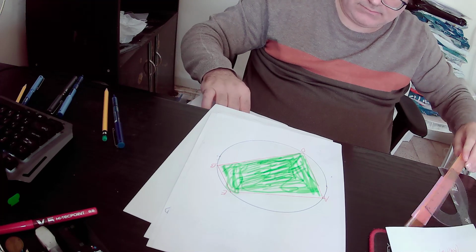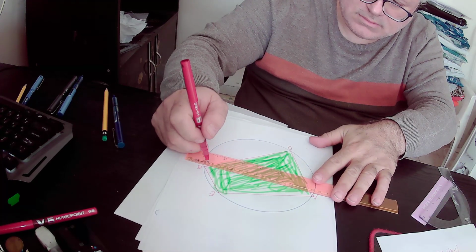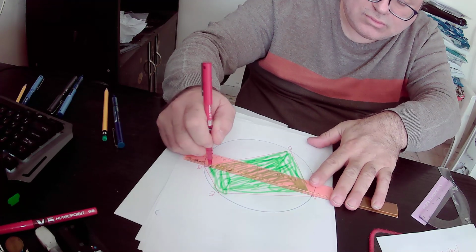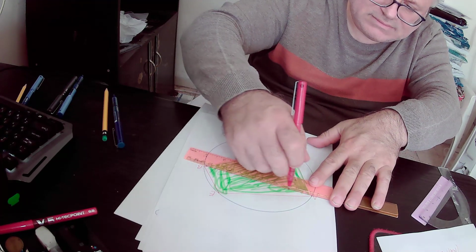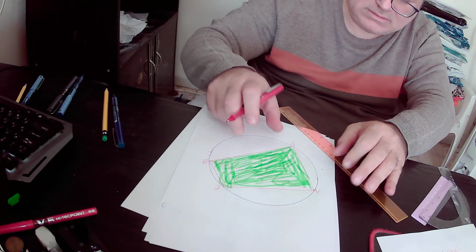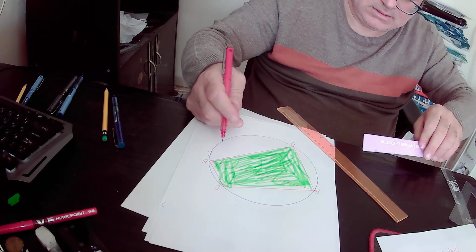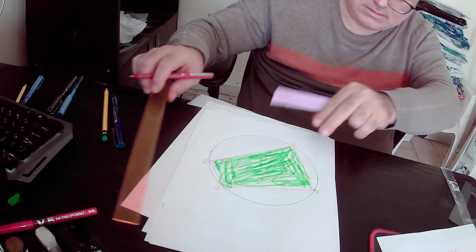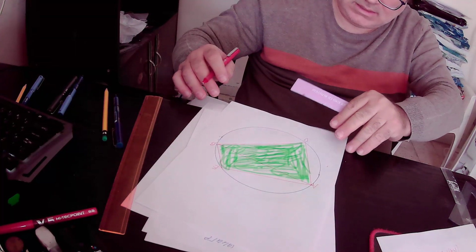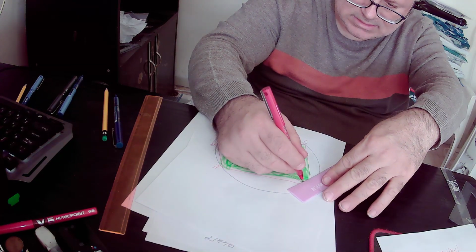And we also have two right angles that subtend the same line segment BD. Angle BAD is a right angle, it equals 90 degrees.